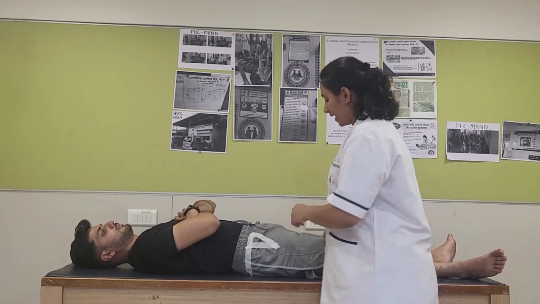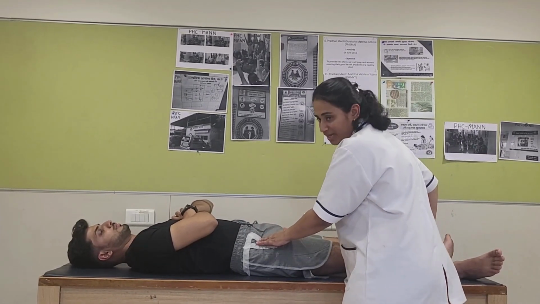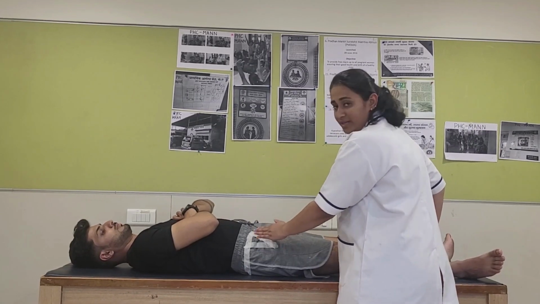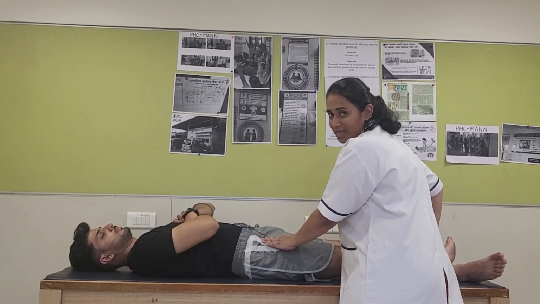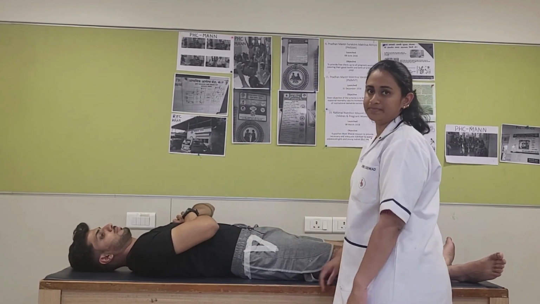Now, with this you palpate if the GT, the greater trochanter, falls in the triangle or out of it. Whenever it is falling in the triangle, it is considered normal. Anywhere more than that is going to cause a pathology.